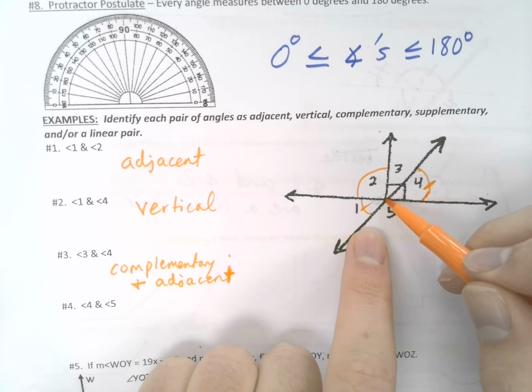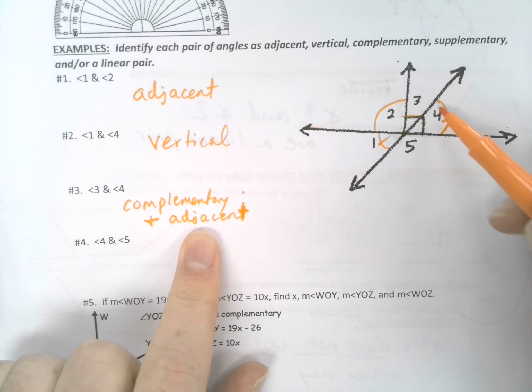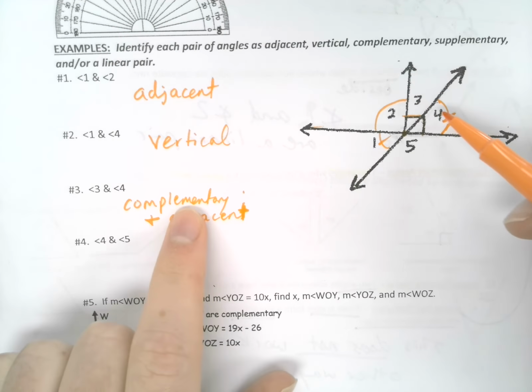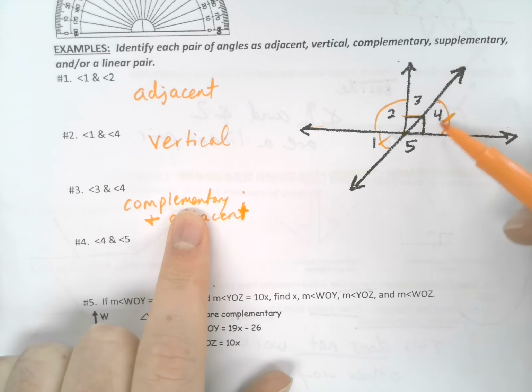Number 3 is where things get a little interesting. Number 3 and 4 are complementary. So this angle plus 4 is going to add to be all 90 degrees. So complementary, and they're adjacent. They're right next to each other. 3 plus 4 is complementary, 90 degrees, and they're right next to each other.